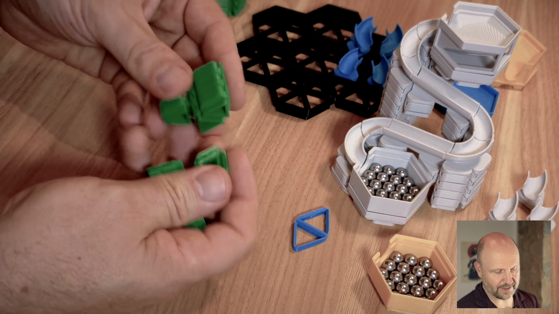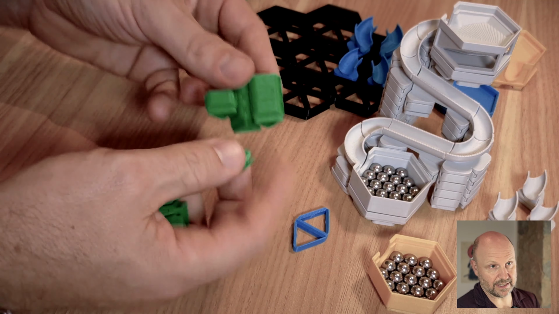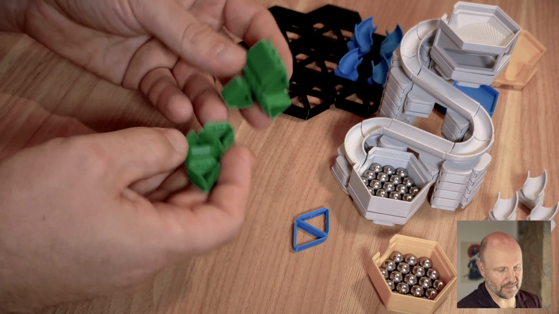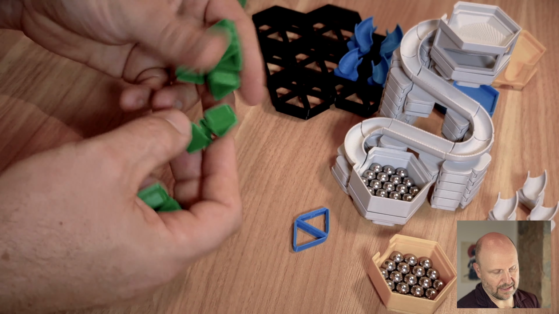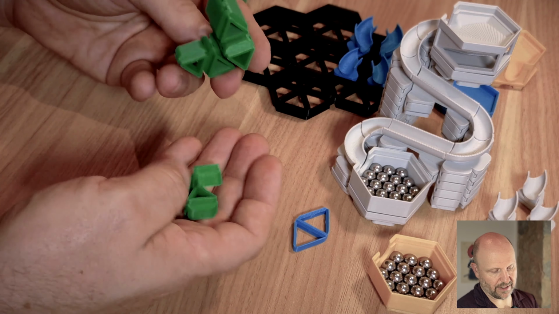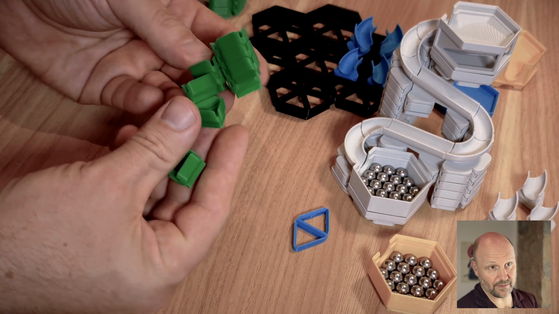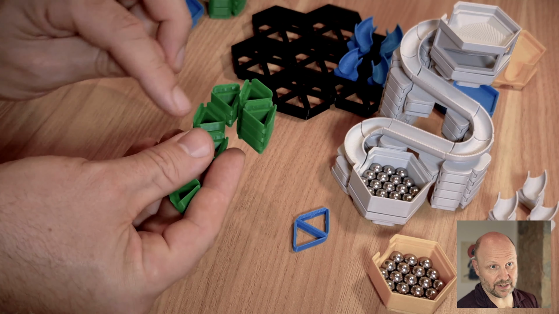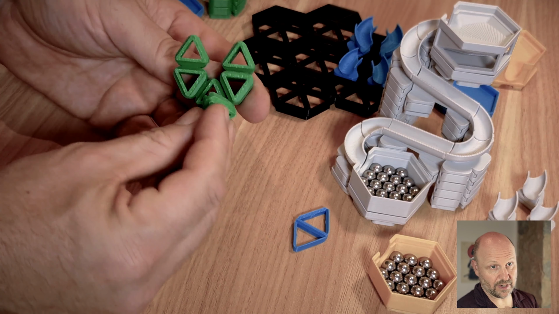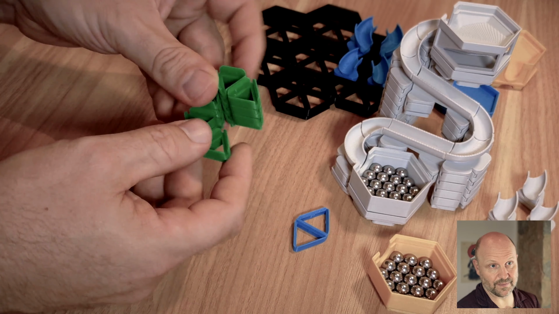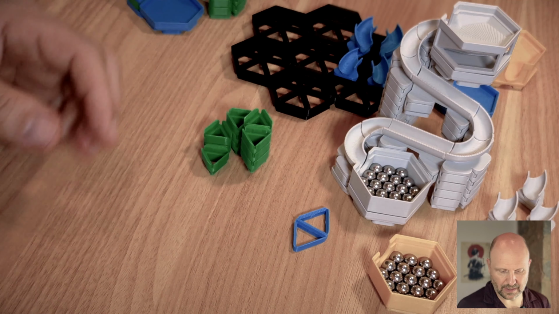I have it incorrect. I apologize. The single is going to go right here. And we have a double here. And then we have a double here, and that completes the stair step. And then we're going to put another single here to fill in the gap. So there we have the top.